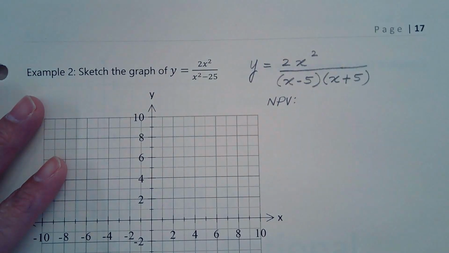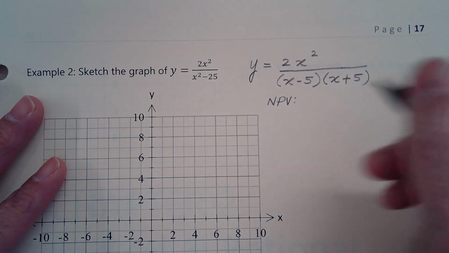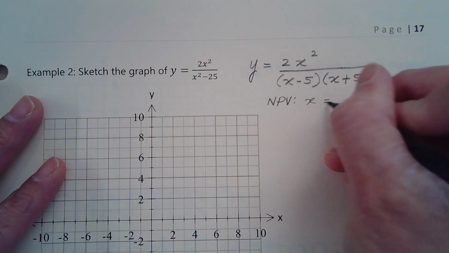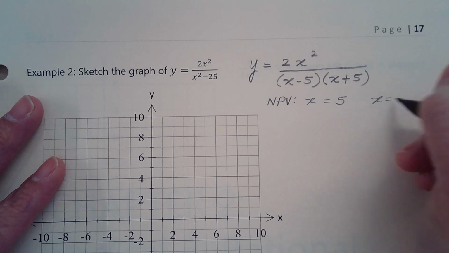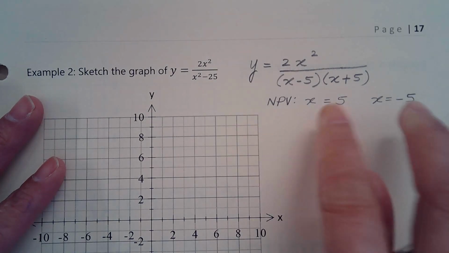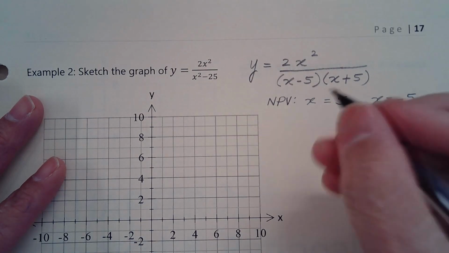From there, the very next thing that we're going to do is figure out the non-permissible values. So what are the non-permissible values? x equals 5, and the other one is x equals negative 5. So we've got 2 non-permissible values.